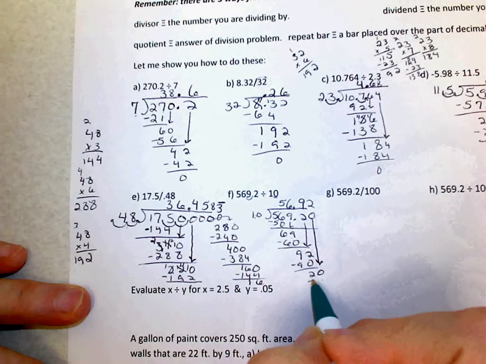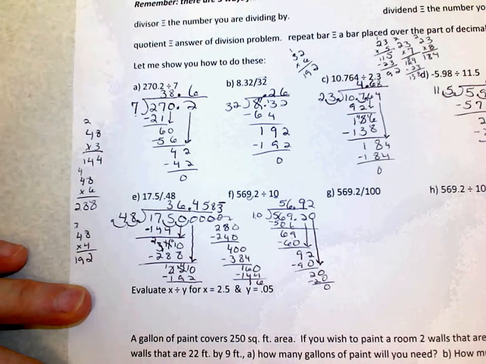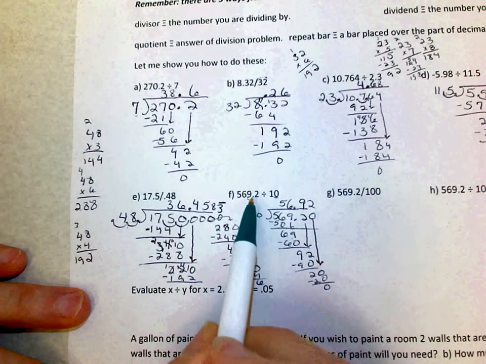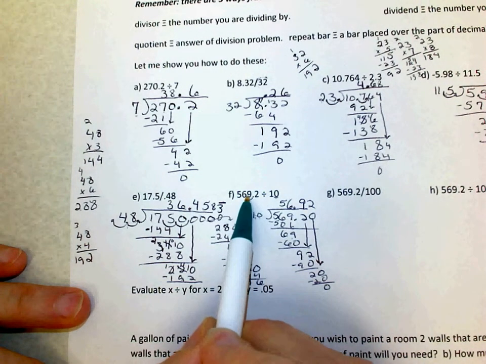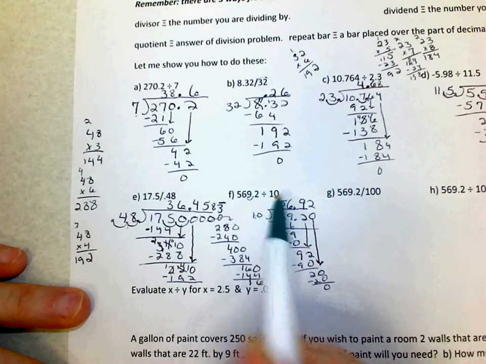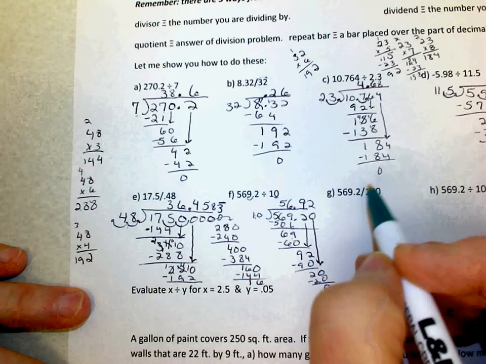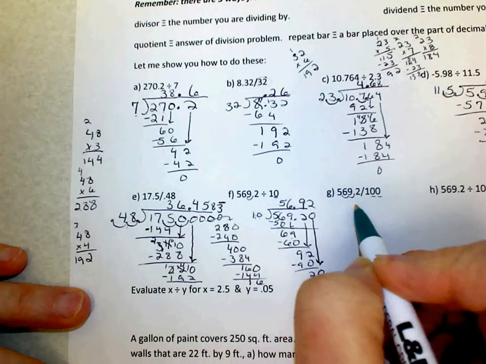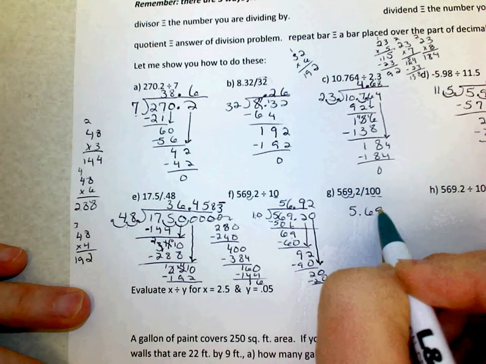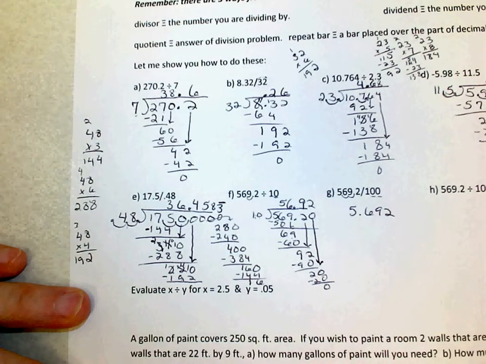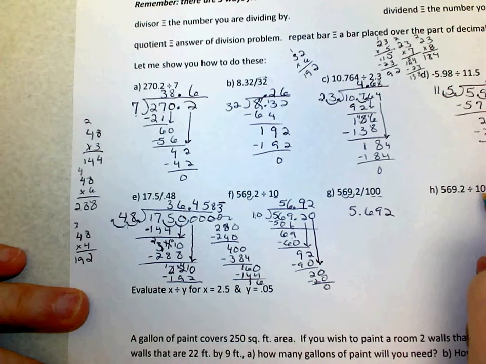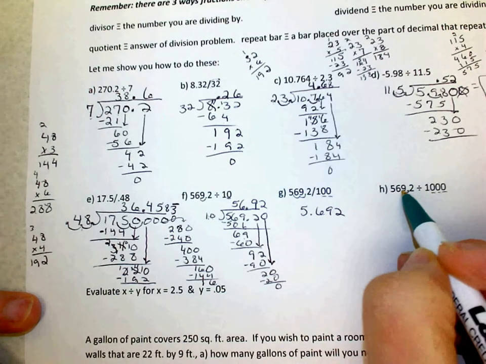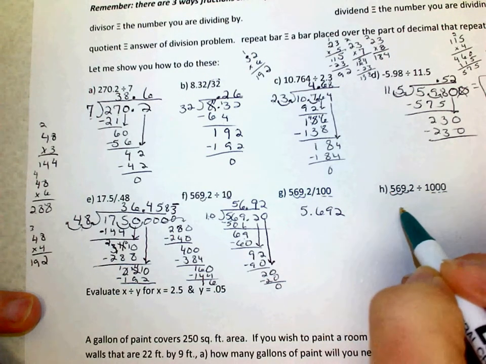So dividing by a power of 10, we move the decimal to the left however many zeros we have. So on this one, 2 zeros, so 1, 2 places, so that's 5.692. And on number H, 1, 2, 3, so 0.5692.